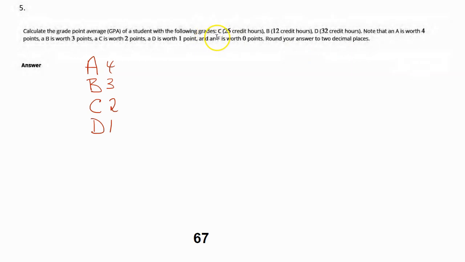Now here, this person has taken a total, once we add up all the credits, 25, 12, and 32, we get that they've taken 69 credits so far.